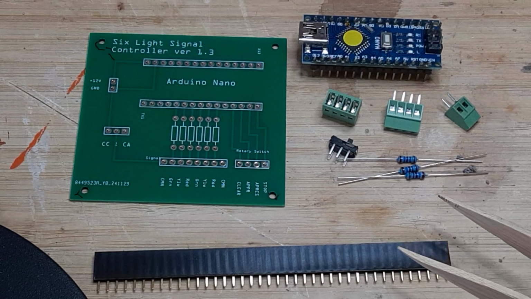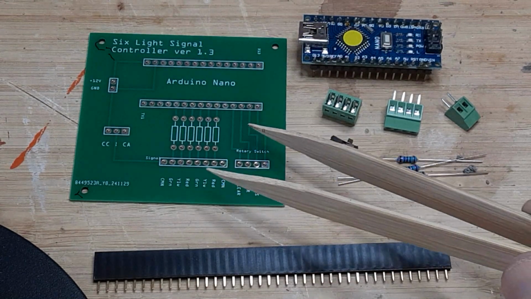Here are the components you'll need to assemble this board. First, the printed circuit board.